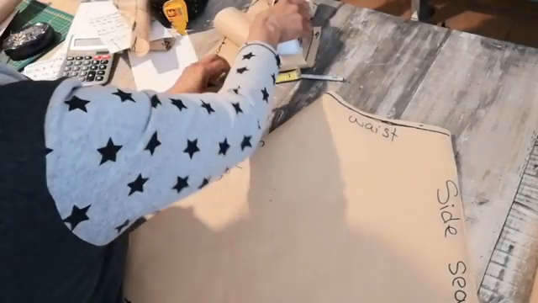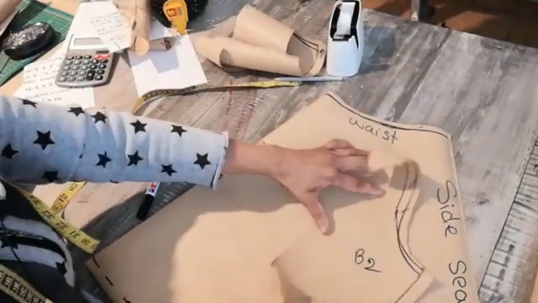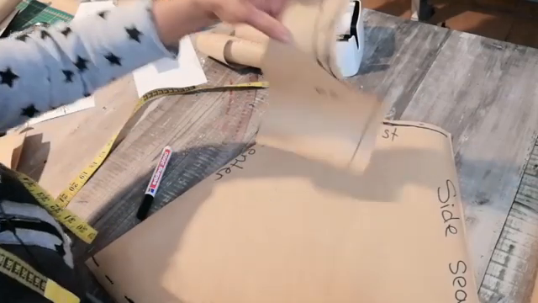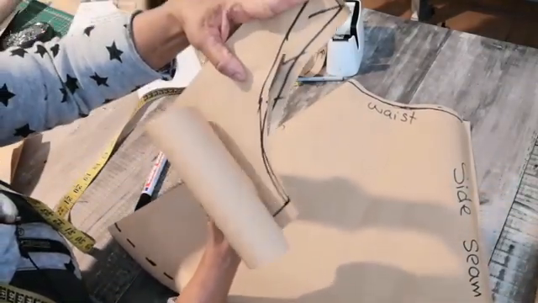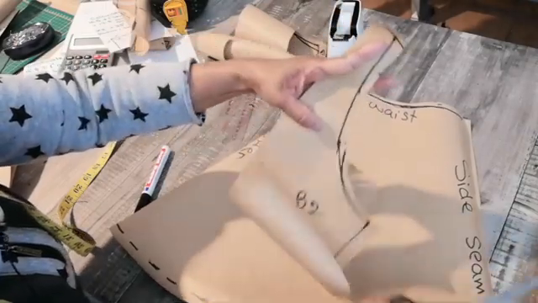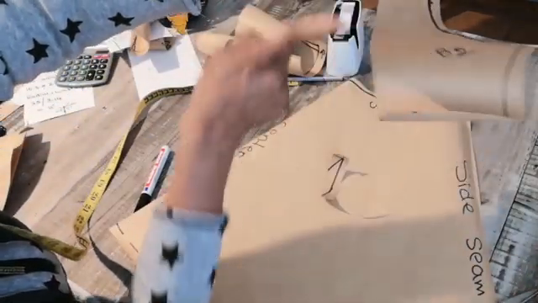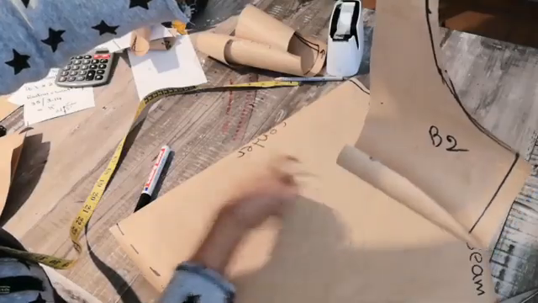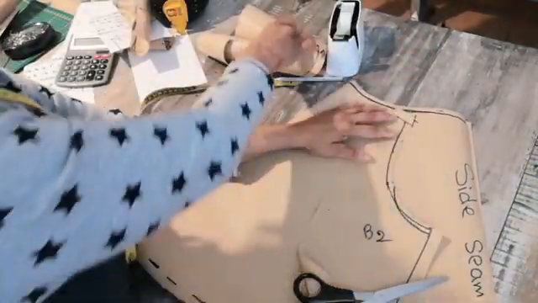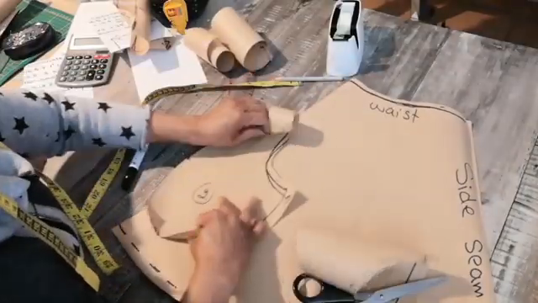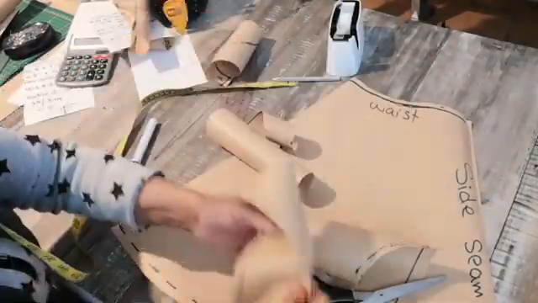This is your pattern. Back. So I have to cut. Do not forget to leave sewing allowance when you're going to cut with fabric. Okay, this is back. This is back center.